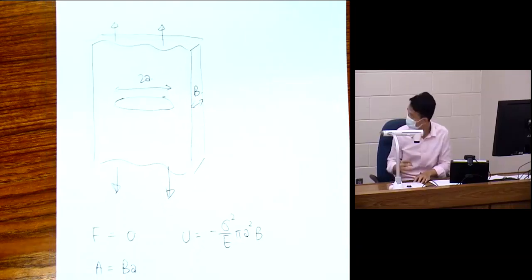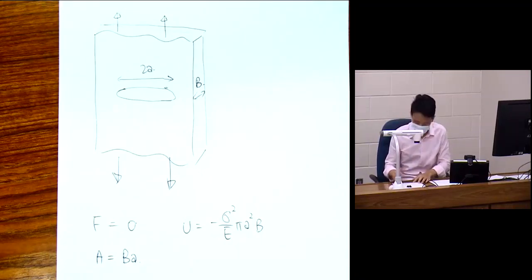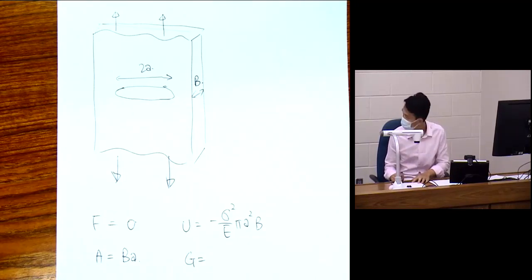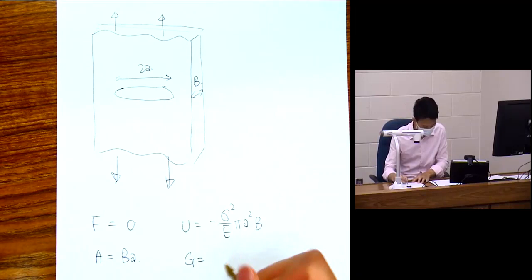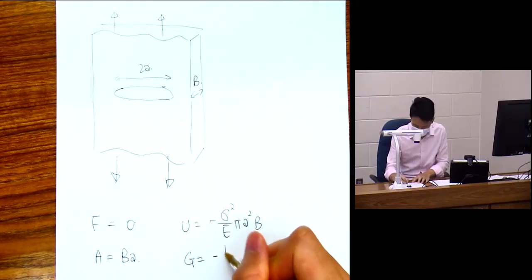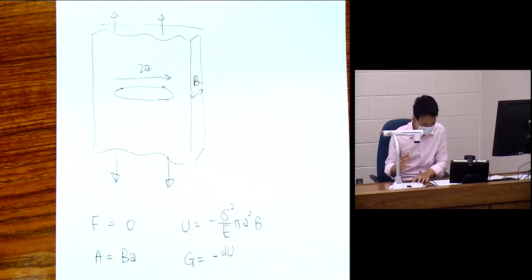So for this, it's very simple, right? We're going to do a bit more real example later on, but just to show you very quickly how we calculate.